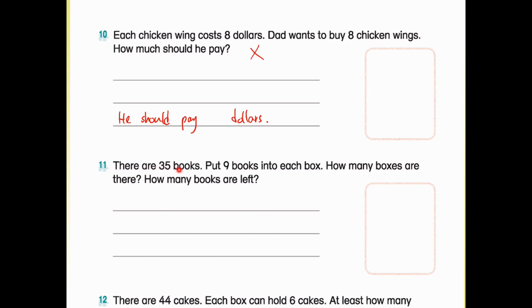Question 11. There are 35 books. Put 9 books into each box. How many boxes are there? How many books are left? So here, I want you to pay attention. When you see this kind of question, they are not asking you to put all the books inside the boxes. So they're expecting some remaining. So in this case, you simply have to work out the question.